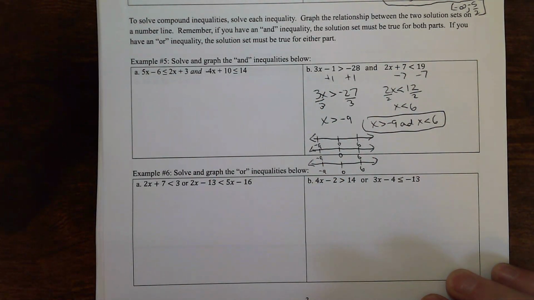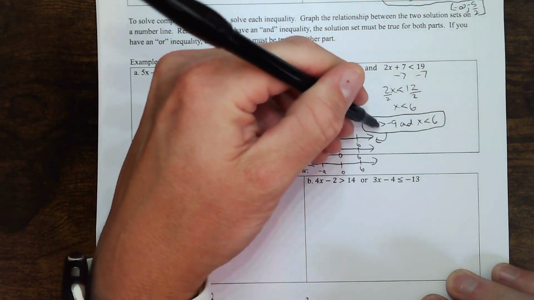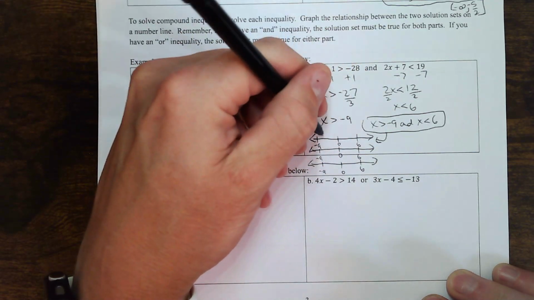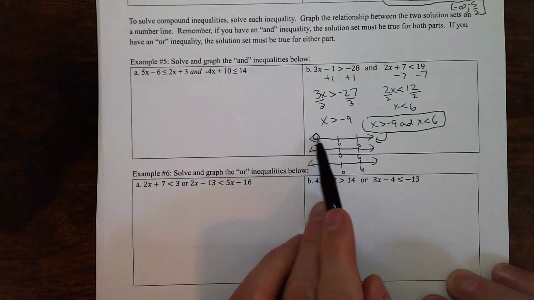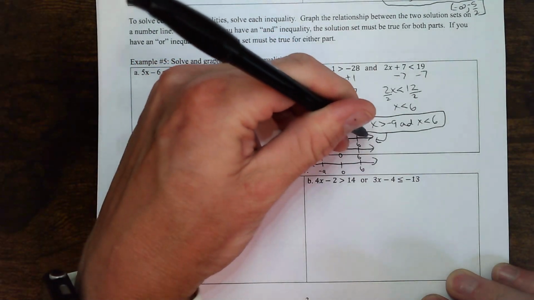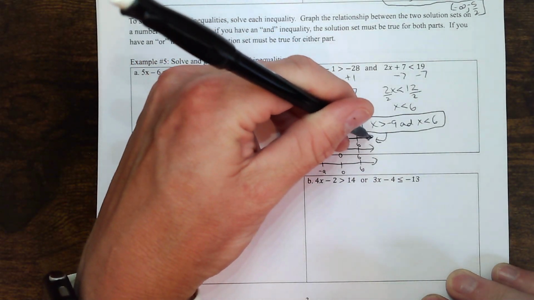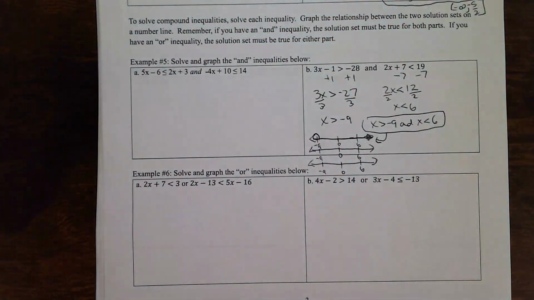So let's start with x is greater than negative 9. Let's graph that. It's going to be open because it does not have the equal to. Which way is greater than negative 9, left or right? Right. These numbers to the right are greater than negative 9. Like 6 is greater than negative 9, 0 is greater than negative 9, 3 is greater than negative 9.